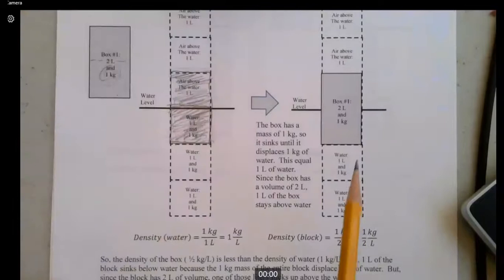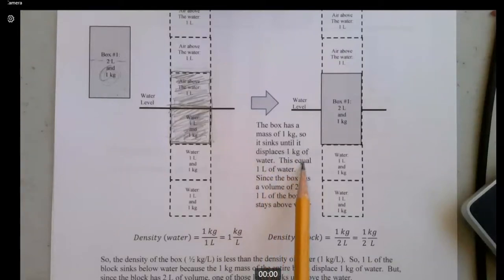And there it is, I drew it over there. So the box has a mass of 1 kilogram, so it sinks until it displaces 1 kilogram of water. This equals 1 liter of water. Since the box has a volume of 2 liters, 1 liter of the box stays above the water. So there you see what I drew over there.